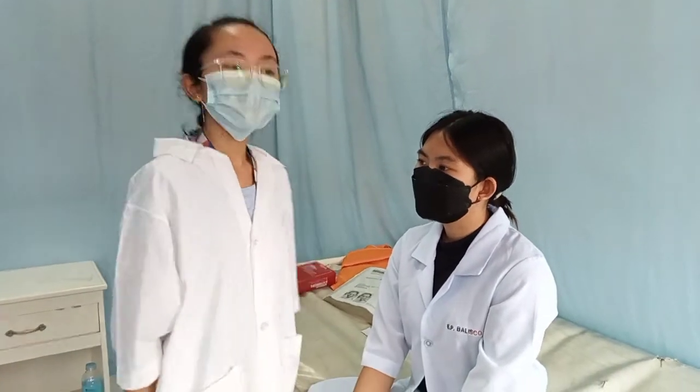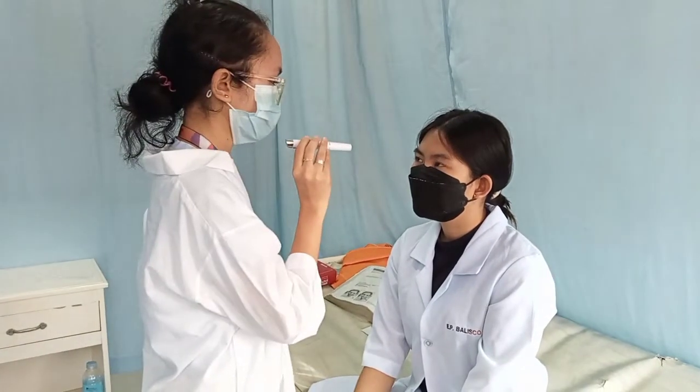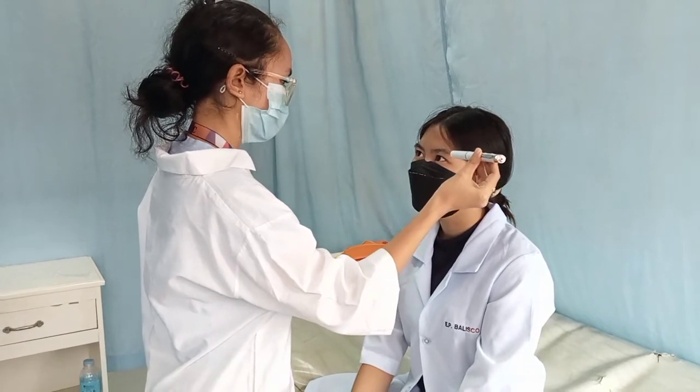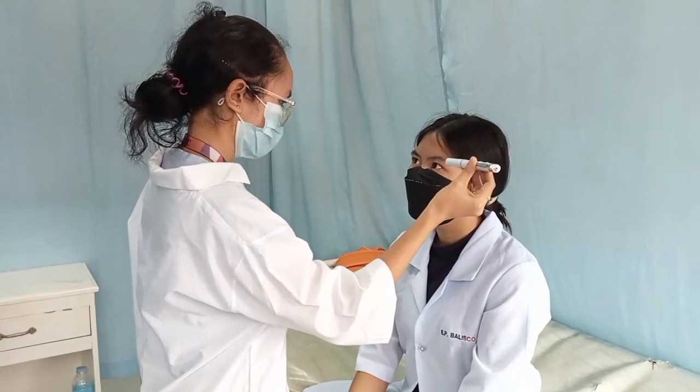To assess the pupillary light response, you need to use the penlight and then light the eyes of the patient. The normal finding is that both pupils constrict. The abnormal finding is a unilaterally dilated pupil that is unresponsive to light.